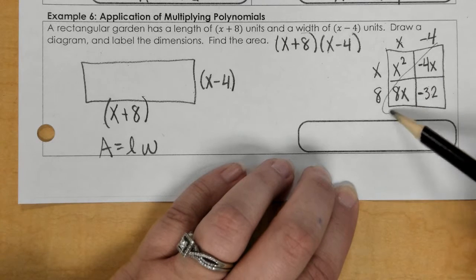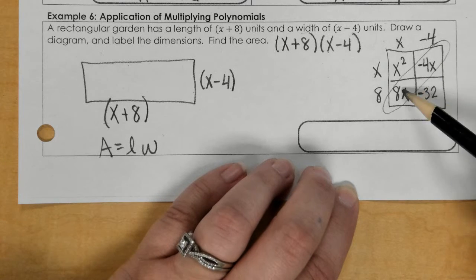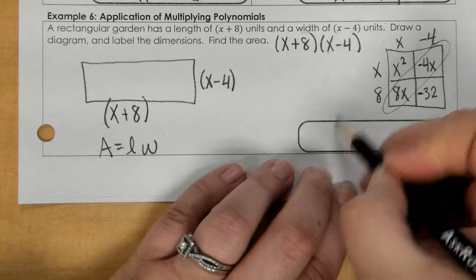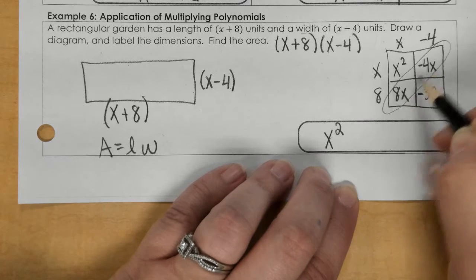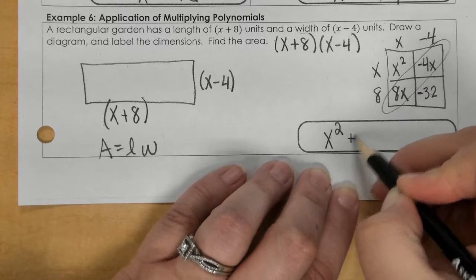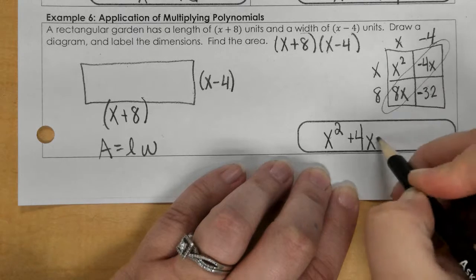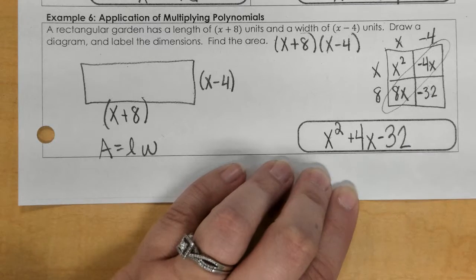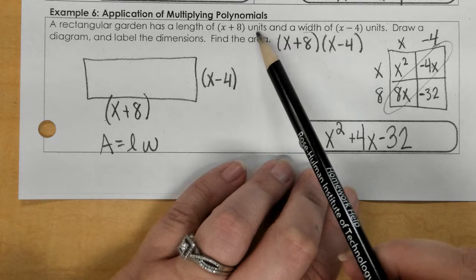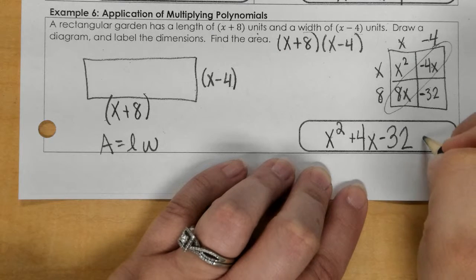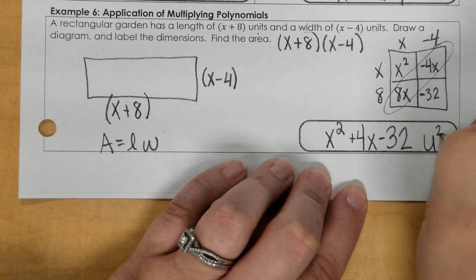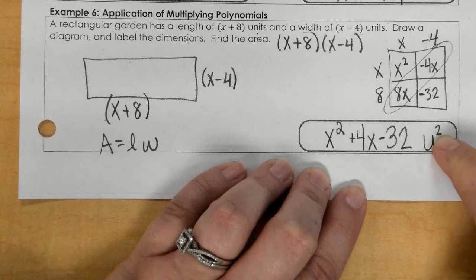The diagonal are like terms, and they can combine to 4x. So I have x squared, 8x minus 4x is 4x, and then negative 32. Because the label here was units, I am going to go ahead and put u squared because you do need to have the square. We're talking about area.